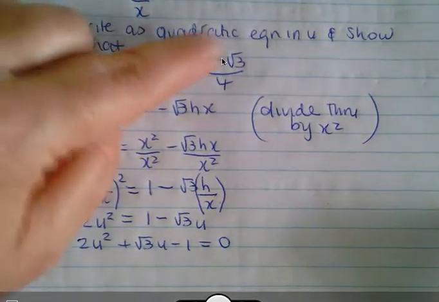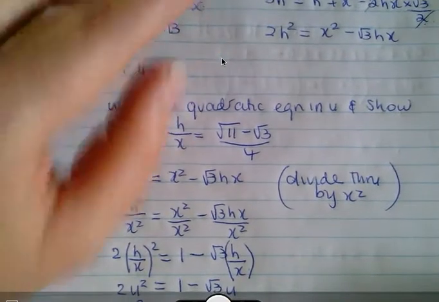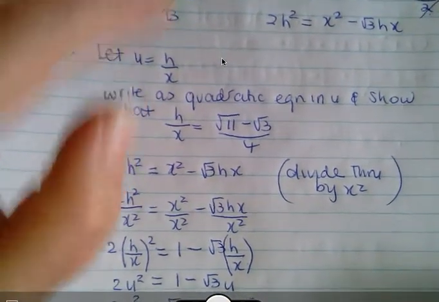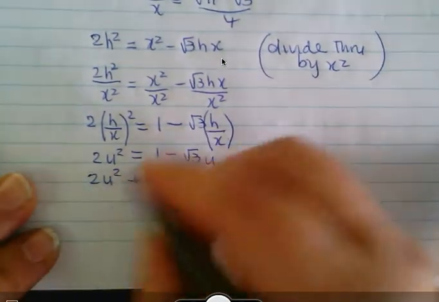Normally with a quadratic equation, you get two answers. Why are we only getting one answer? Because h over x, the answer has to be positive, because they're both side lengths. All right? So we don't want the negative answer. So let's see what we get.